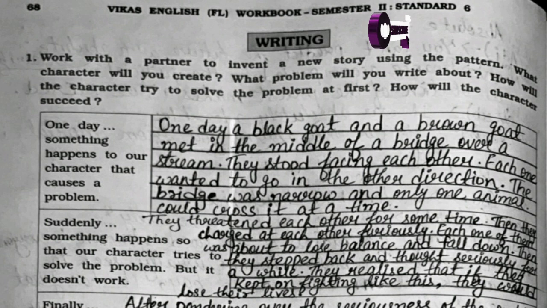So the story is, one day a black goat and a brown goat met in the middle of a bridge over a stream. They stood facing each other. Each one wanted to go in the other direction. The bridge was narrow and only one animal could cross it at a time. They threatened each other for some time. Then they charged at each other furiously. Each one of them was about to lose balance and fall down.